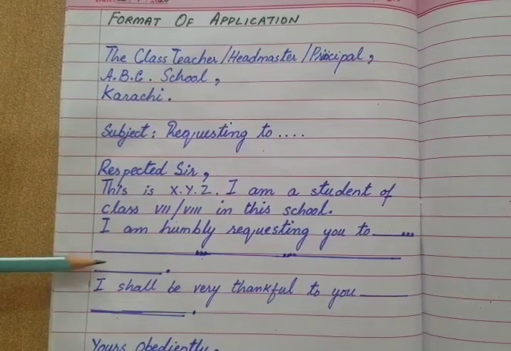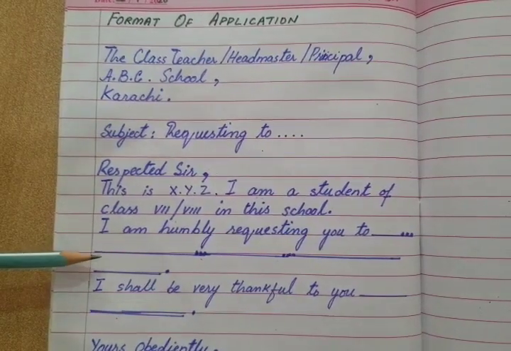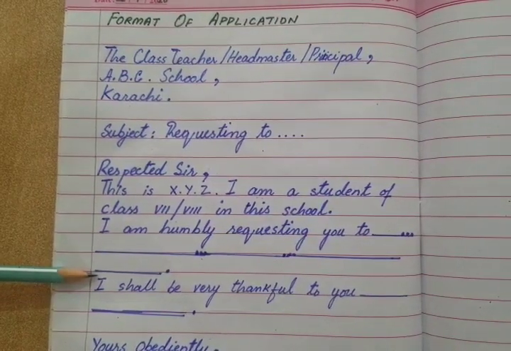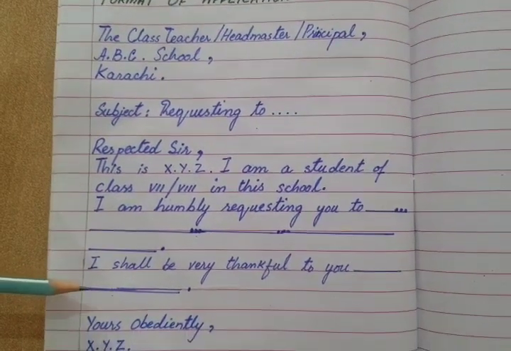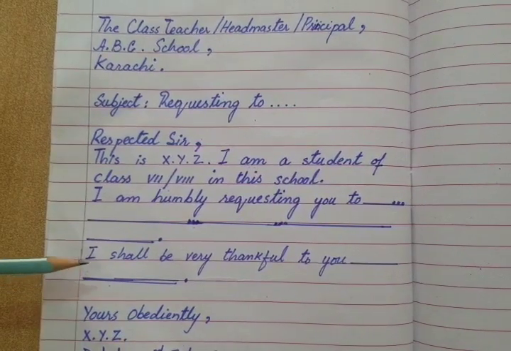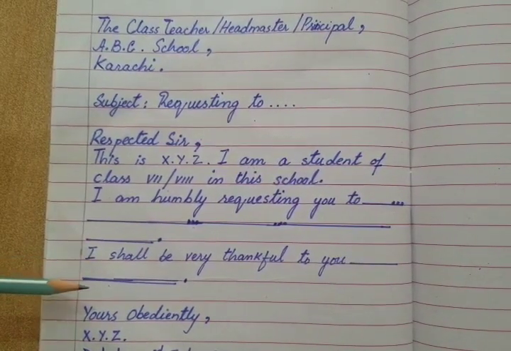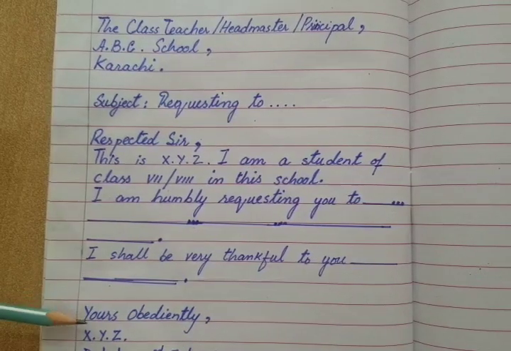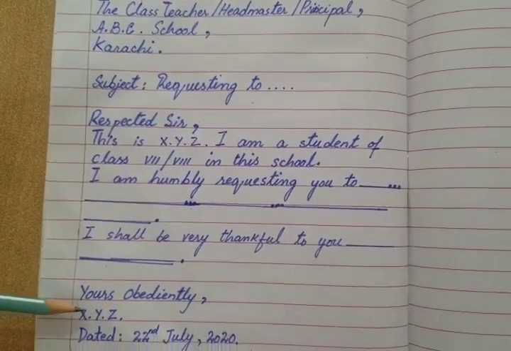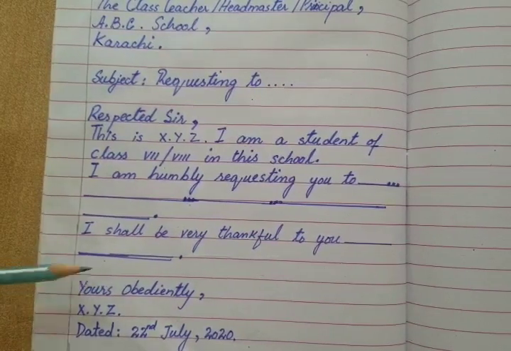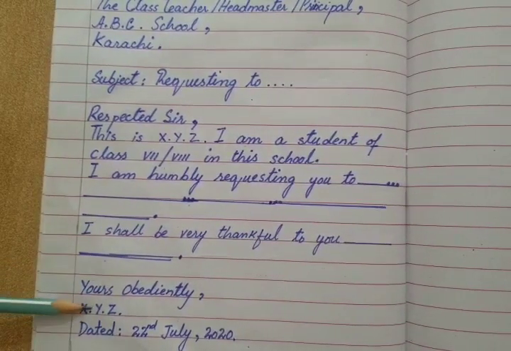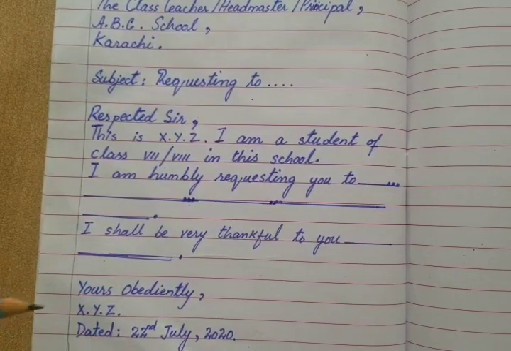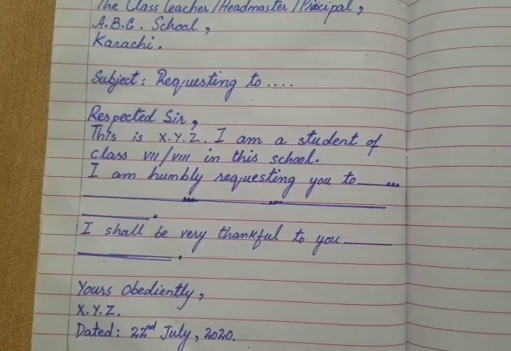Then you again change a paragraph for closing. I shall be very thankful to you for this act of kindness or whatever. After closing, you will skip a line for ending. Yours obediently, comma, X dot Y dot Z, dated 22nd July 2020.